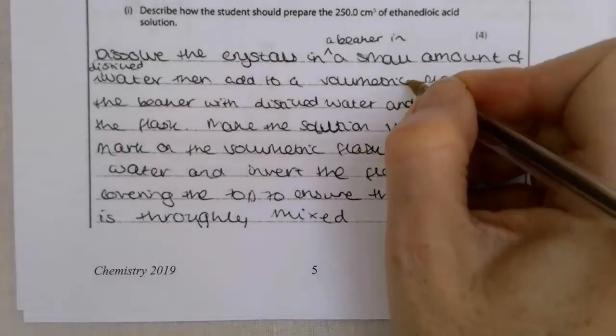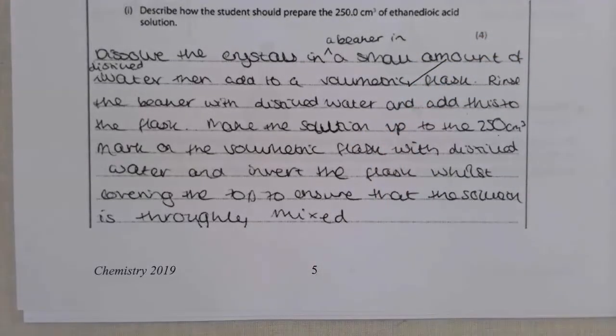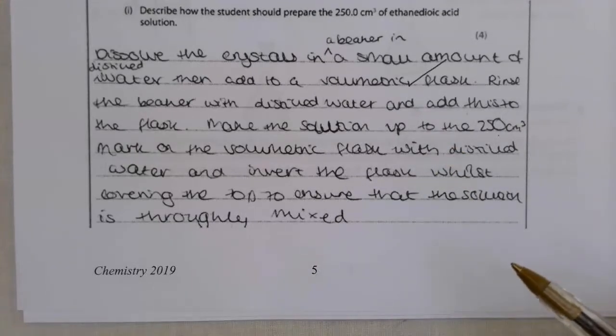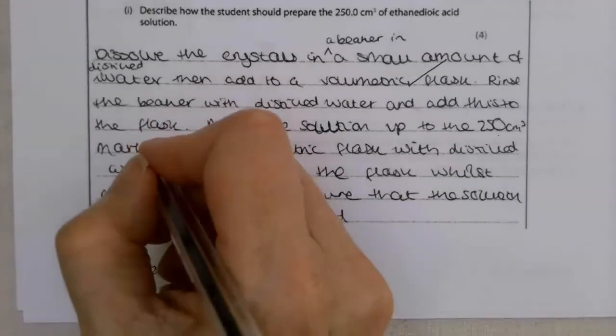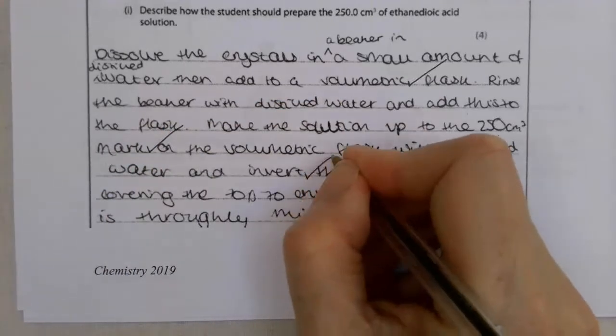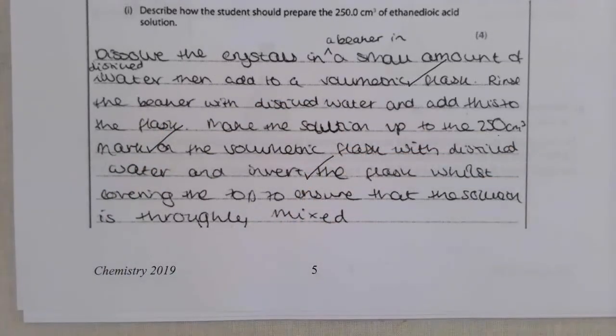They have talked about the volumetric flask. They have talked about rinsing the beaker with distilled water and adding that and making up the solution to the 250 centimetre cubed mark on the volumetric flask. And they have talked about inverting the flask, making sure the mixture was thoroughly mixed.